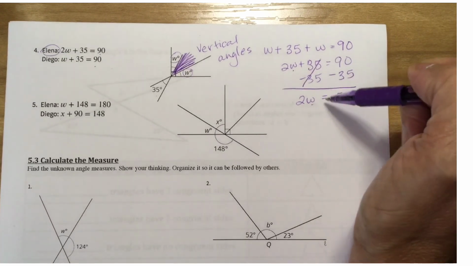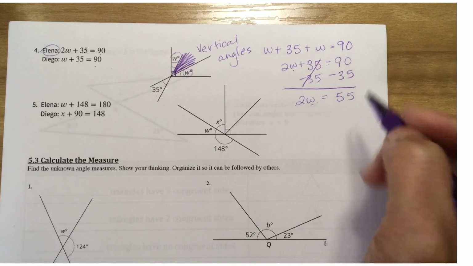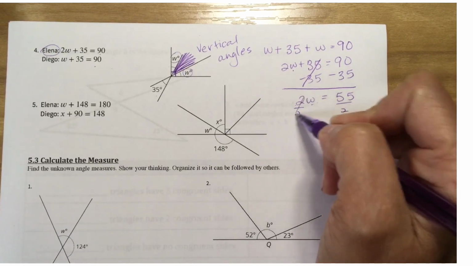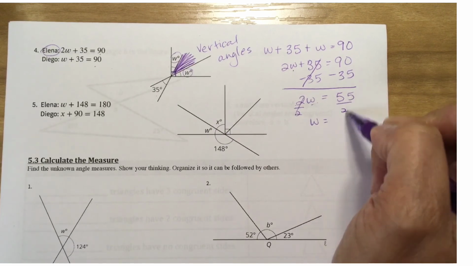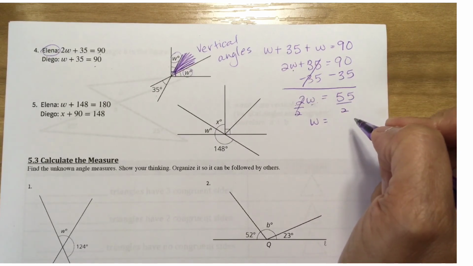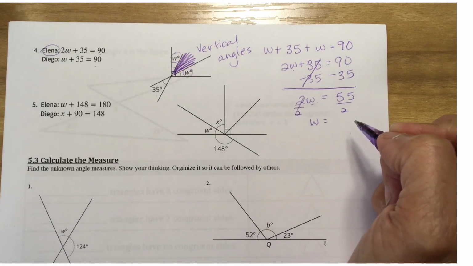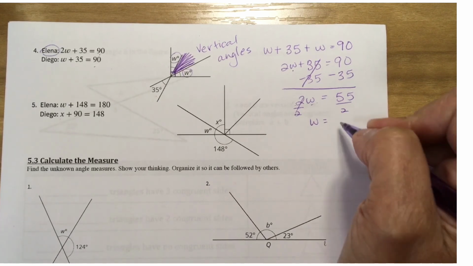The opposite of multiplying, remember, is dividing by 2. So half of 55. It's like 27 and a half. Yep, 27 and a half.